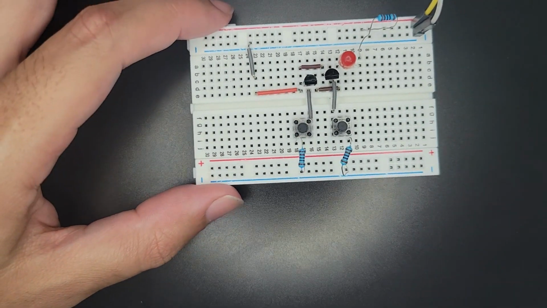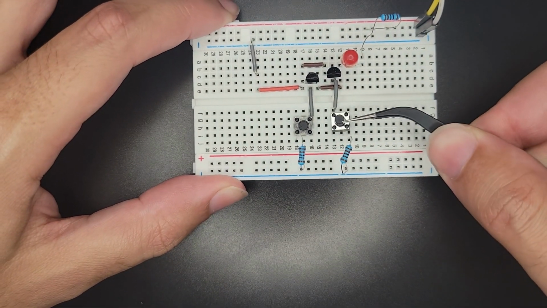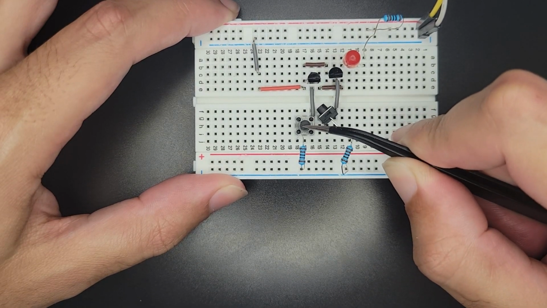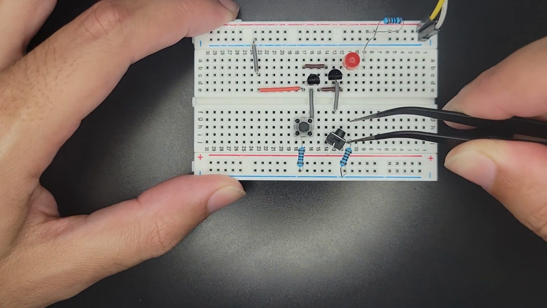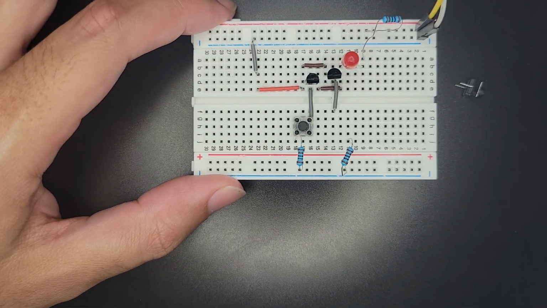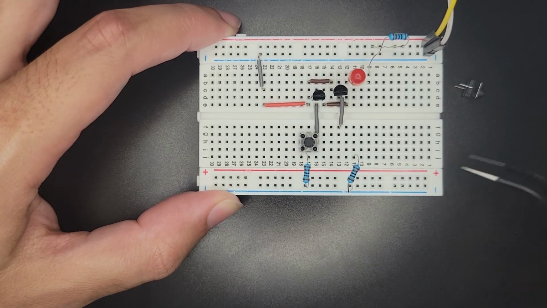All right. But it doesn't work. Oh no, we lost one. Yeah, it doesn't really work. So what we need to do is transfer this power from this side of the power rail here.